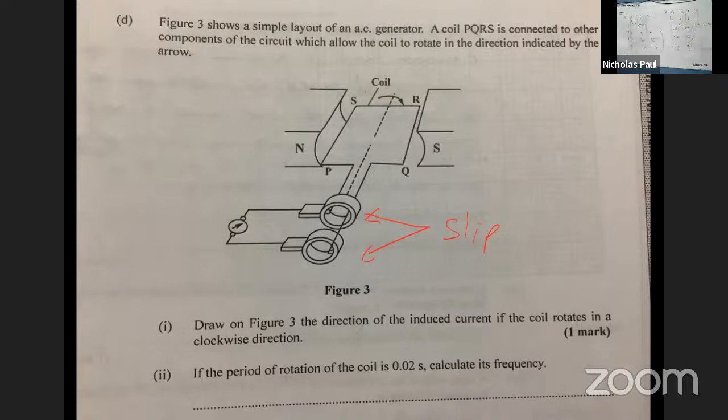Yeah. What else is different? Something else different. No, the carbon brush there. Look at here. Something really important. Really important.